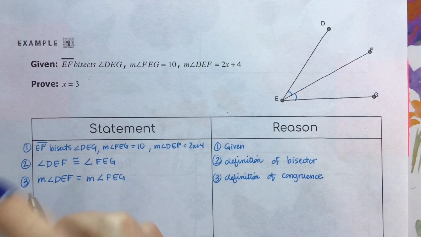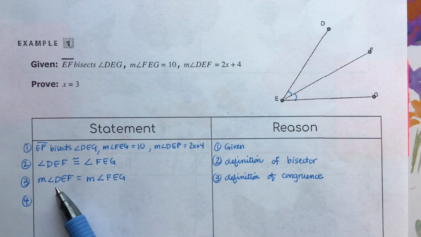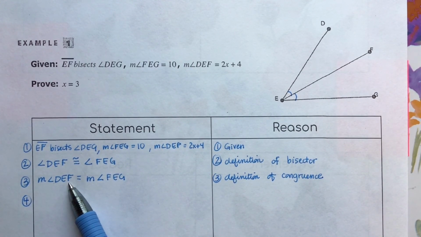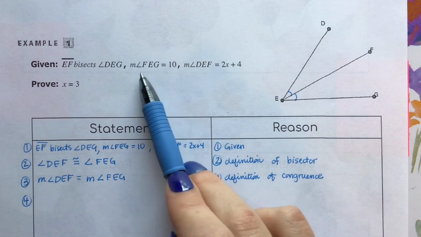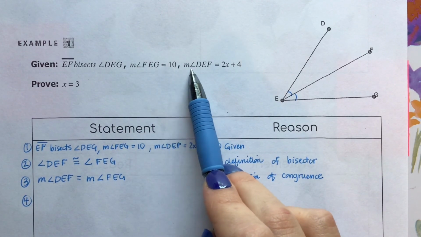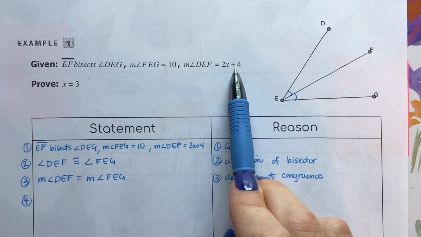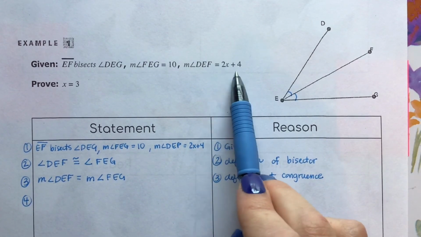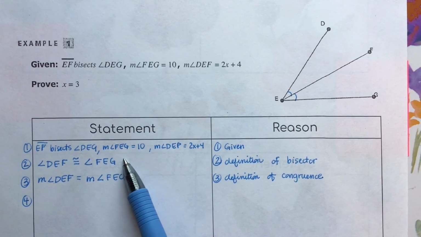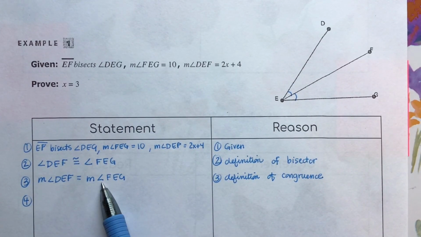Now we're looking at step 4. We don't want to only have the angle in here. We want to get actual numbers. Well, notice in my given, it said the measure of angle FEG is 10. The measure of angle DEF is 2x plus 4. So I can take this value and stick it in for my angle measures.